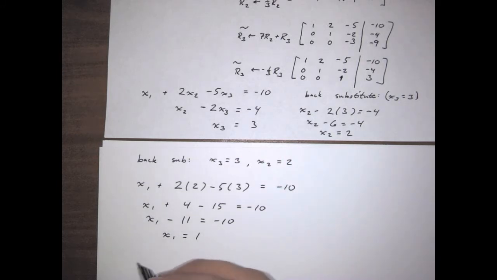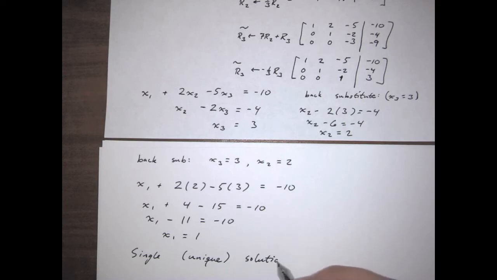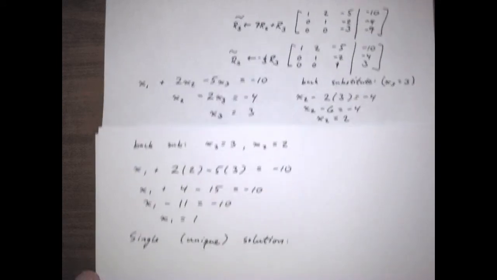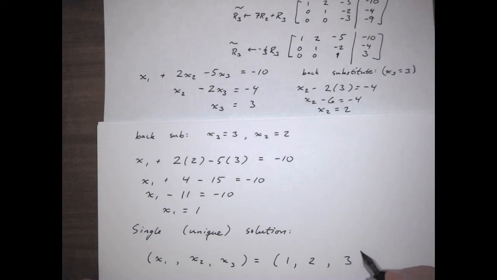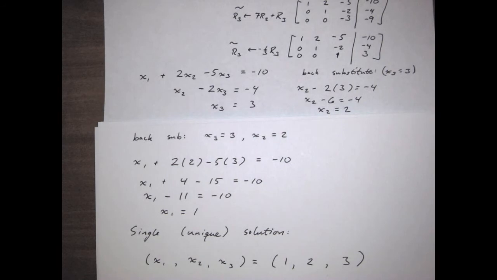So then what this means is there is a single unique solution, and that single unique solution is x1, x2, x3 is equal to 1, 2, 3. This will be a common way, by the way, that we can express them.